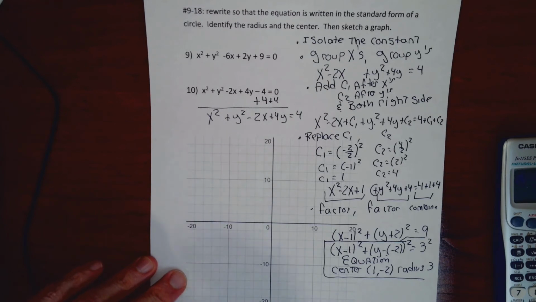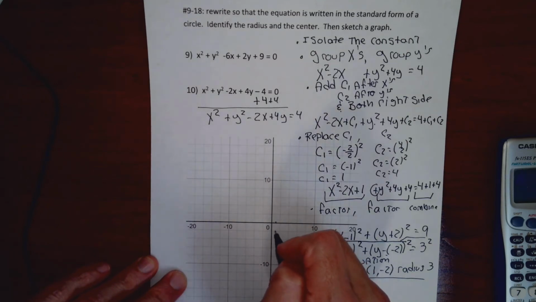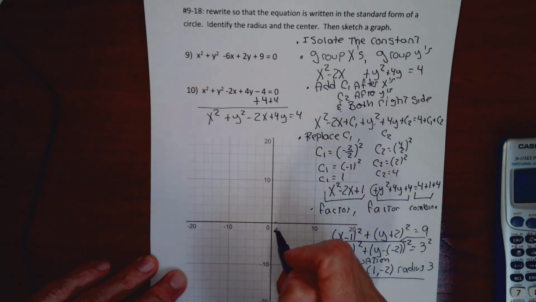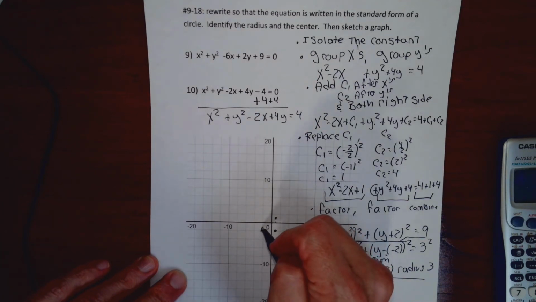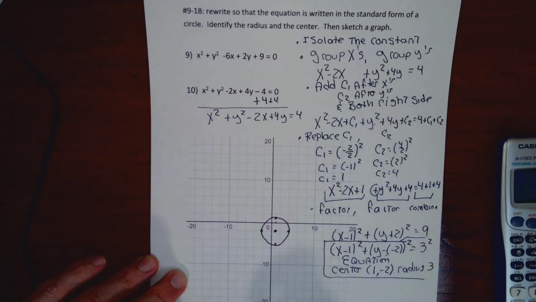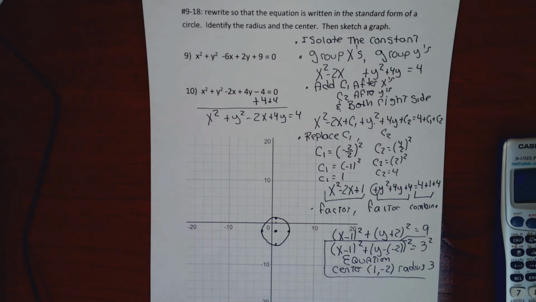And it's really involved. We're going to do a handful of these. Go through these steps over and over again. But let me finish this up by doing the graph. So I'm going to plot the point 1, -2. So go right 1, down 2. And then the radius is 3, so I'm going to go up 3, down 3, right 3, left 3. So this is up 3, down 3, right 3, left 3. And then the best I can, which is not that good, draw a circle. That's everything for problem 9.